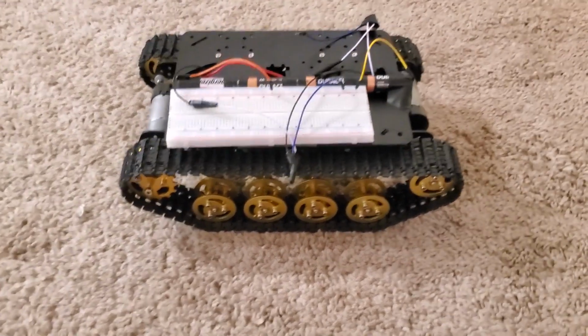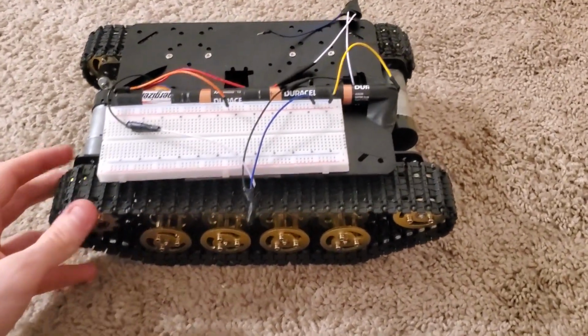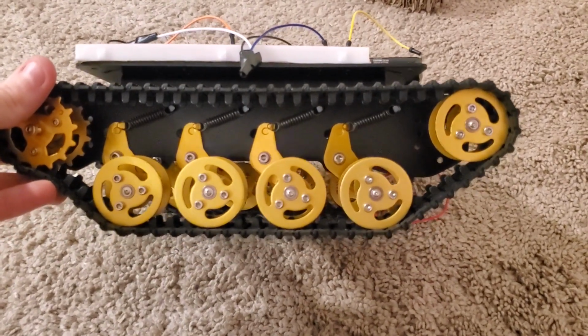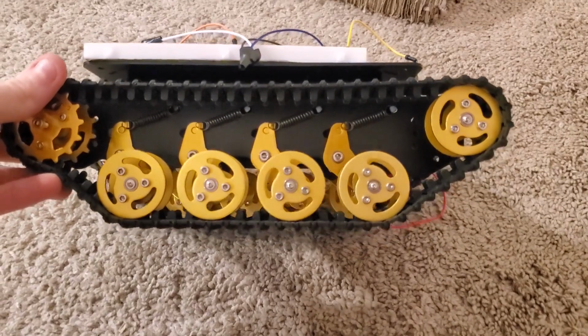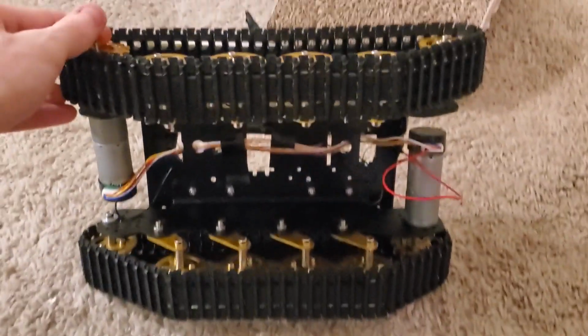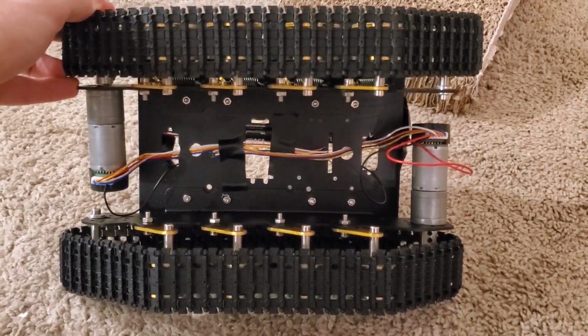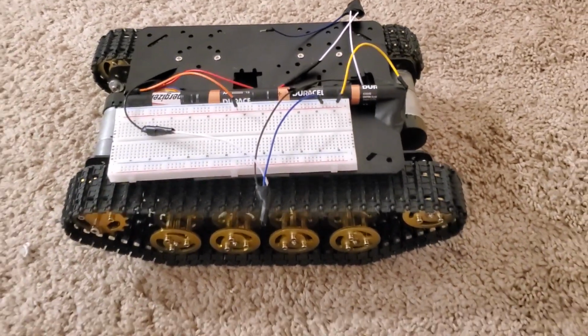Here we can see the overall design of the tank and our test setup. The tank treads have a built-in dampering system using a spring, so when it goes over an object, the tank treads are able to move up and down and work themselves over the object. Lastly, we can see the underneath of the tank, which just consists of some wires.